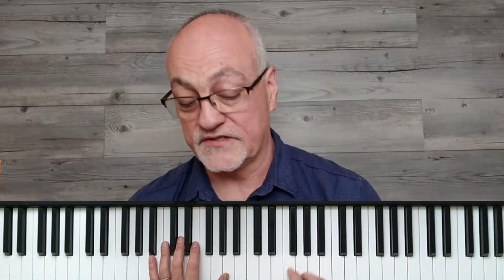Now from that 6 chord, I'm moving up to the 5 chord with 3 in the bass. Now I could go up to the 1 like I did earlier in the arrangement, but what I'm going to do is I'm actually going to climb up to the major 6 chord.